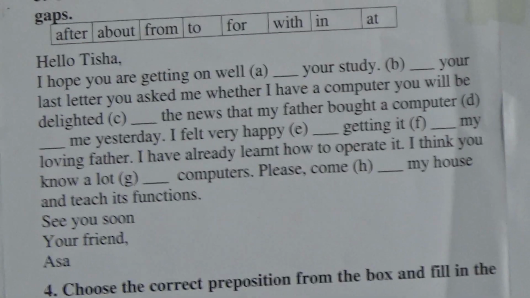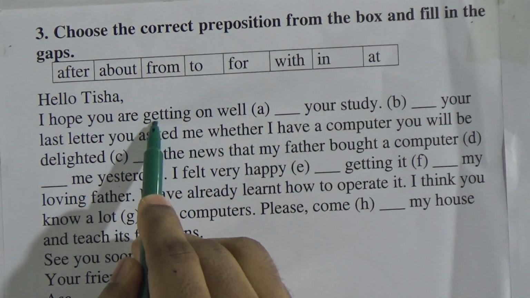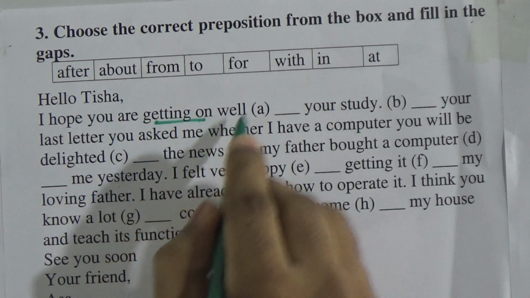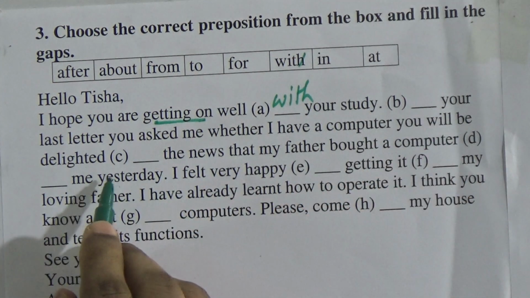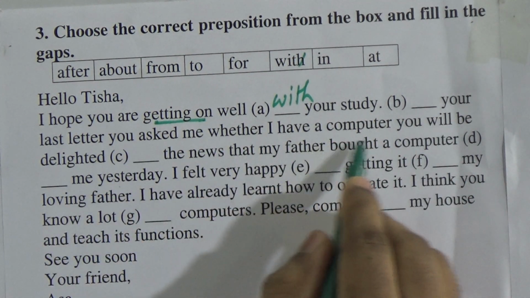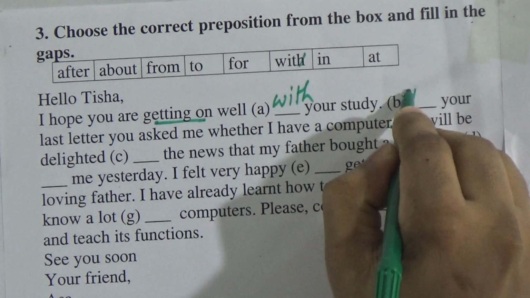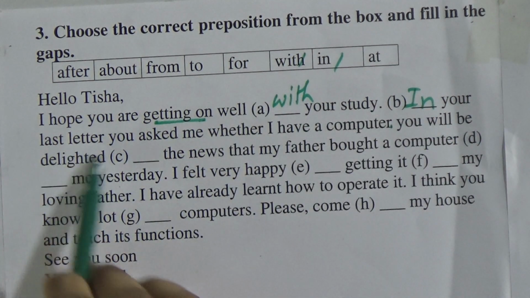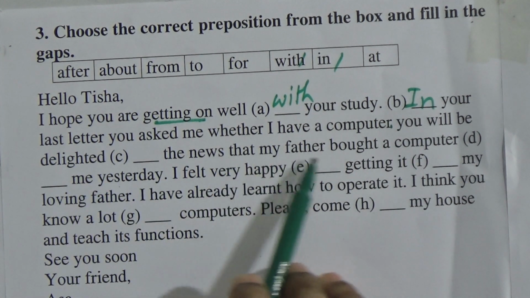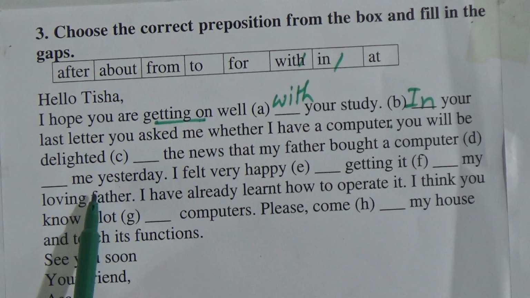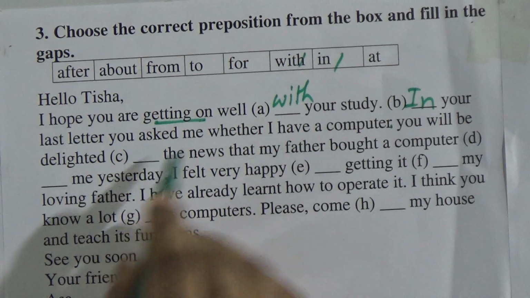Number 3. I hope you were getting on well dash your study. After getting on we use get on with. So get on with your study. Dash your last letter. You asked me whether I have a computer. You will be delighted dash the news that my father bought a computer dash me yesterday. After delighted, if a person comes, we use with.